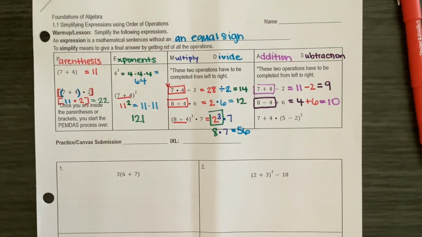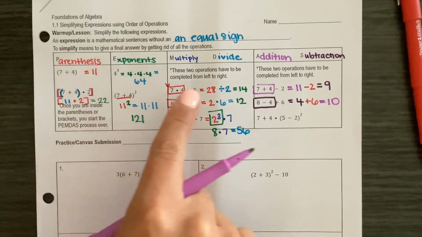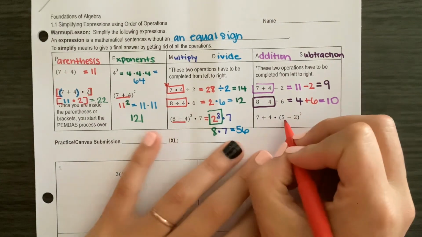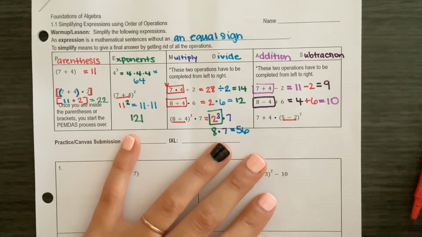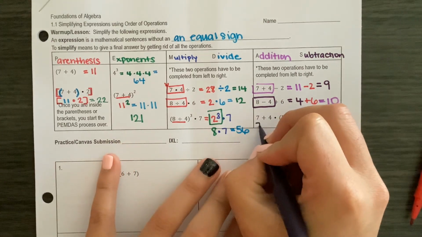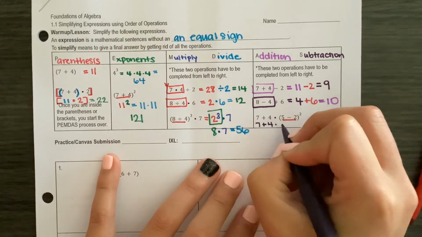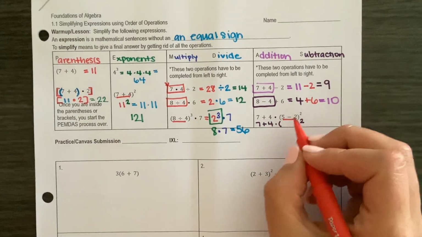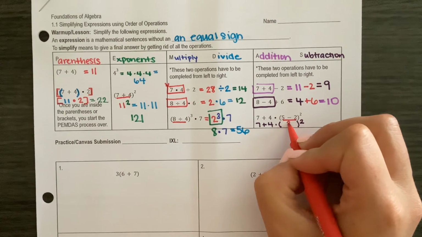Now in this last one, I went through all of them. I brought back parentheses, exponents, multiply, divide, adding, and subtracting. I told you these are going to get longer and longer. So here we go. I have to go back to my parentheses first. So everything else is going to stay the same. 7 plus 4 times your parenthesis and your squared. The only thing that's going to change is what's inside. 5 minus 2 is a 3.